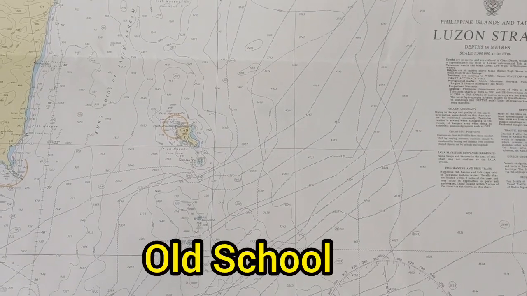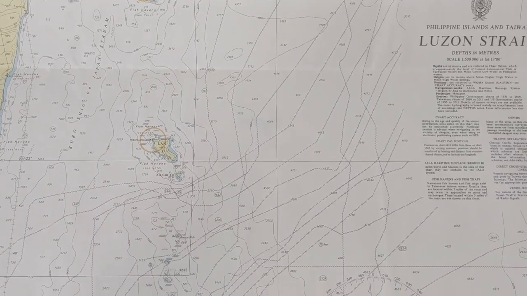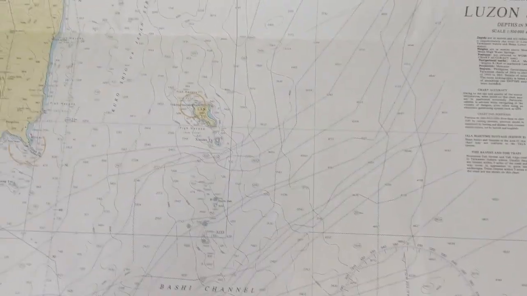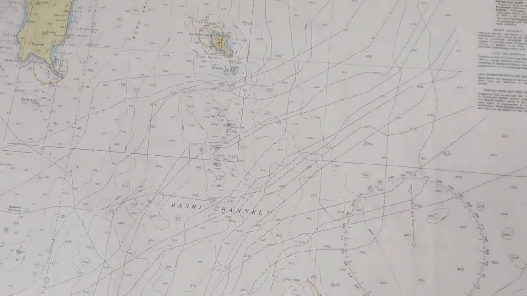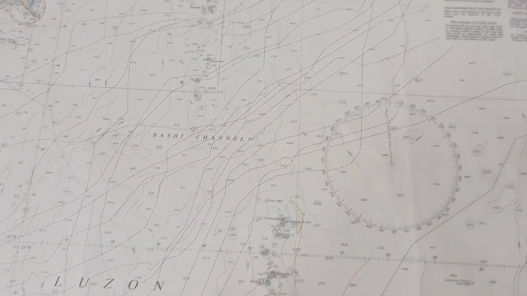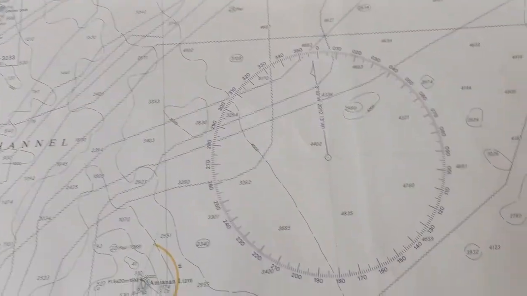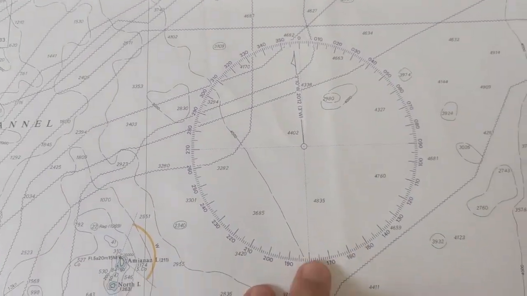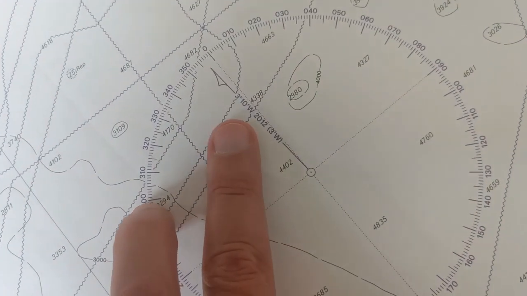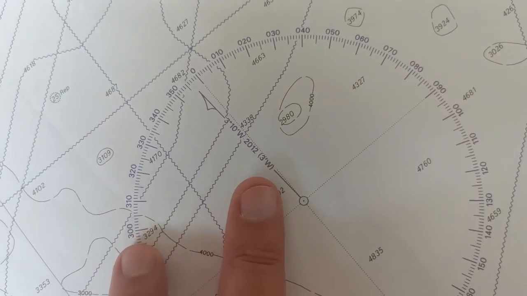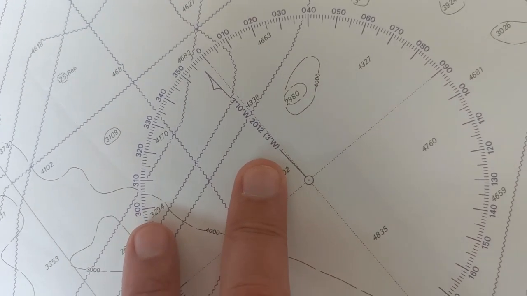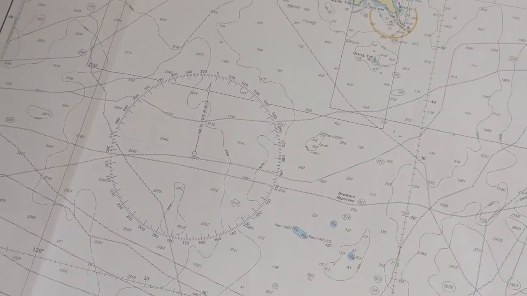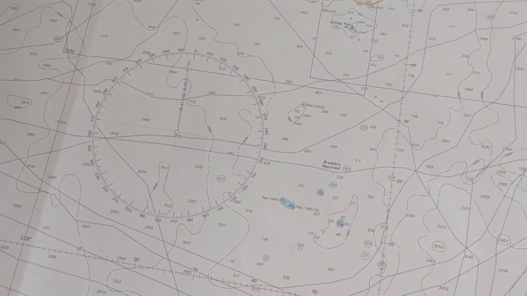This is Luzon Strait, somewhere in Luzon Strait, and here we can find the magnetic variation. This is the compass rose, guys. You have this compass rose here, and we have 3 degrees 10 minutes west. Then in the year 2012, with an annual variation of 3 minutes west, and you have also here, guys, it's up to the position, the nearest compass rose where the ship might be.